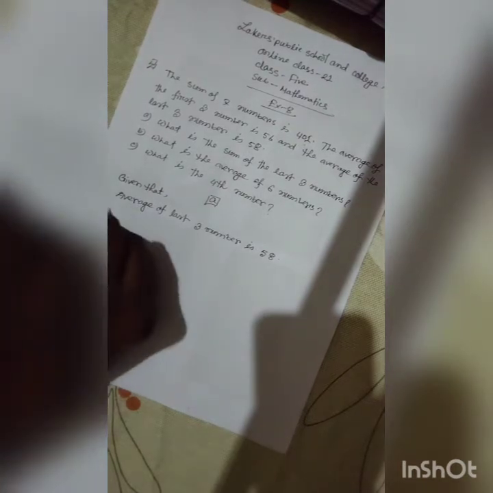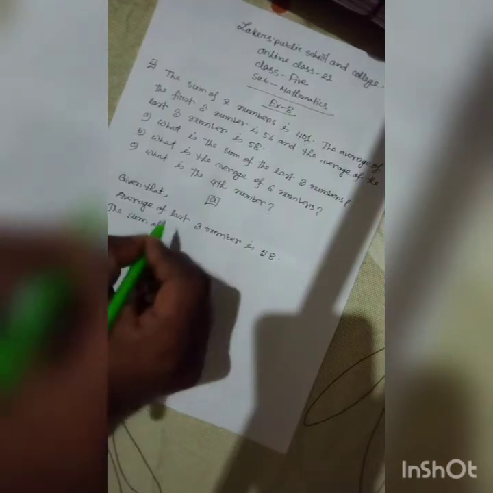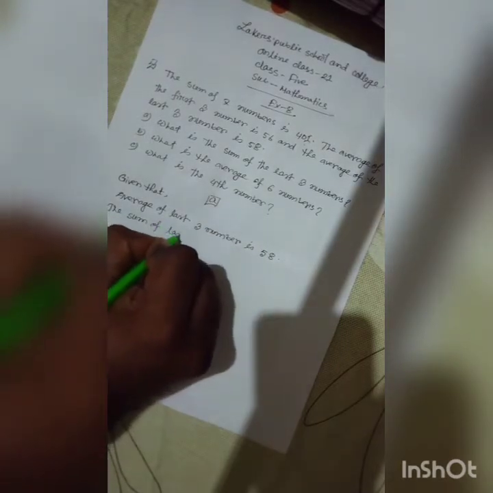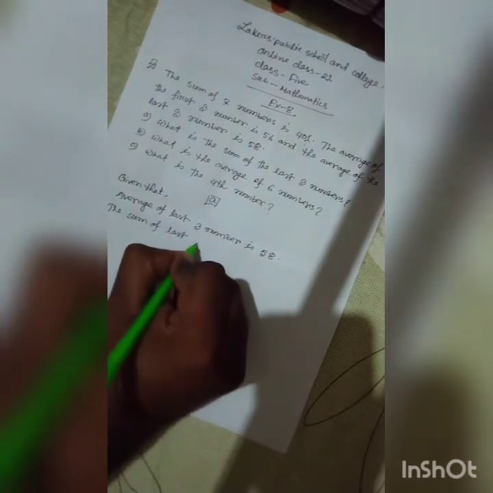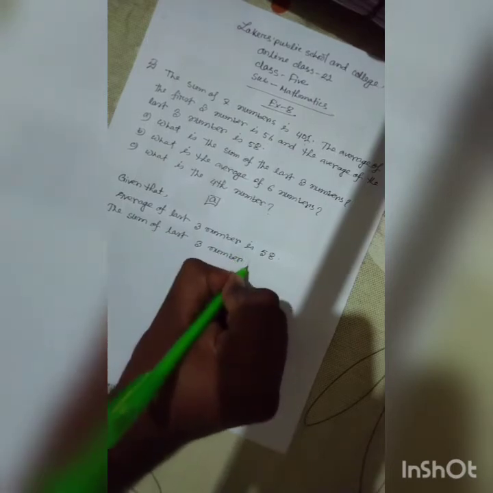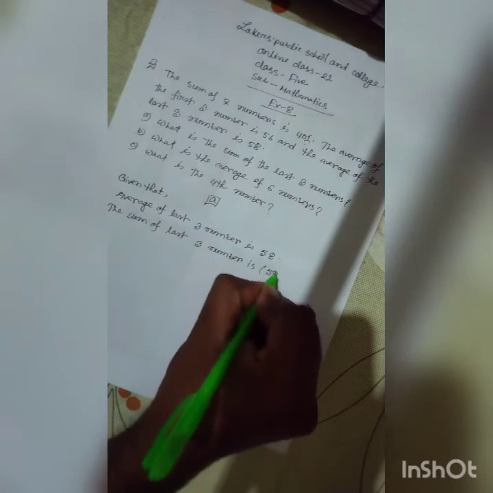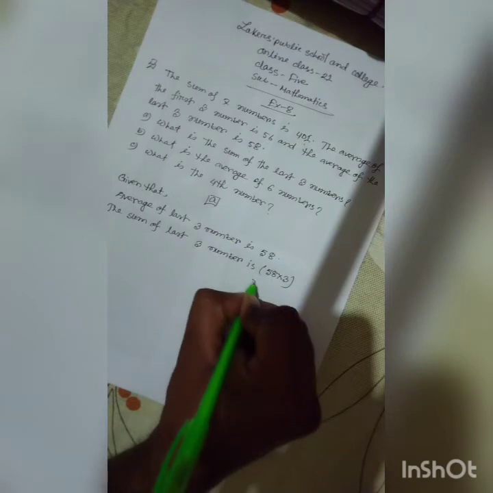So we find out the sum of the last three numbers. We can write the sum of the last three numbers is 58 times 3.